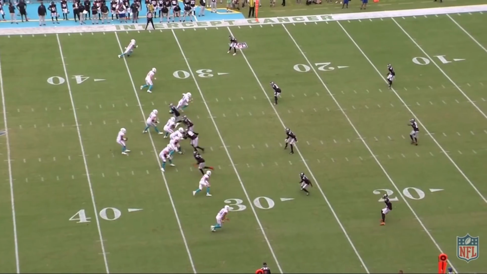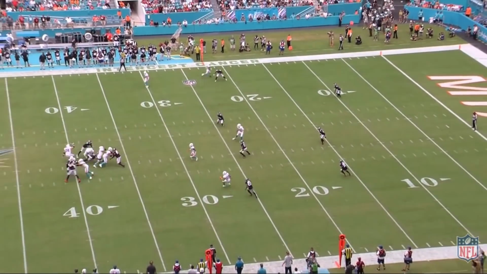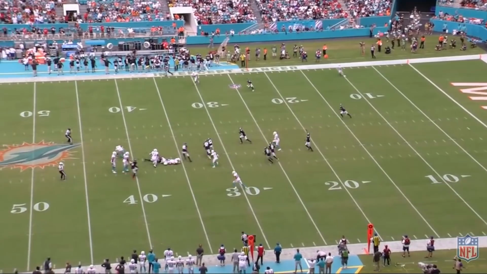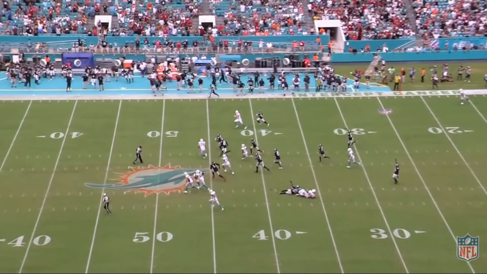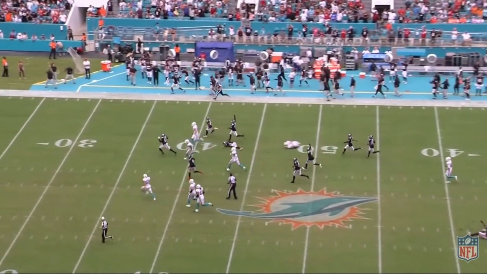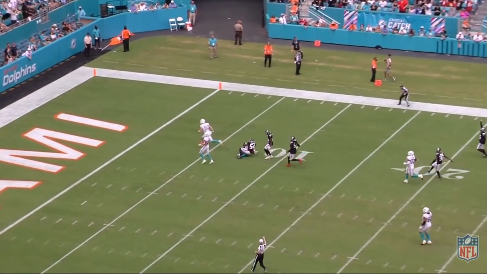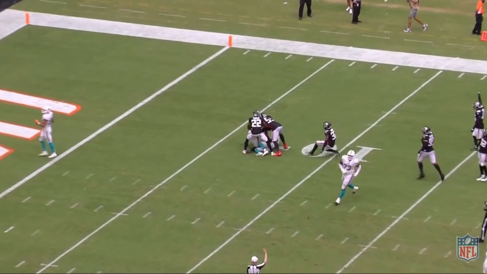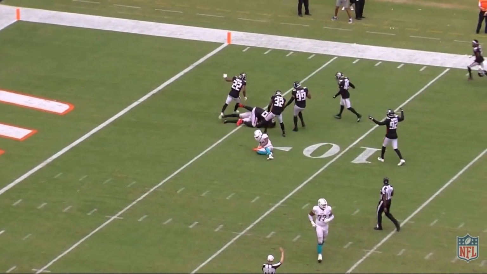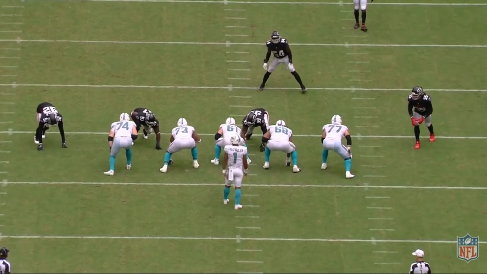Next one here. Empty, pick, disgusting. This is a combination of the left guard taking an L, and mostly more than the left guard taking an L, Tua just panicking. You can't make these type of throws in the grasp. Trust me, I have learned the hard way. I understand it because you want to make a play.